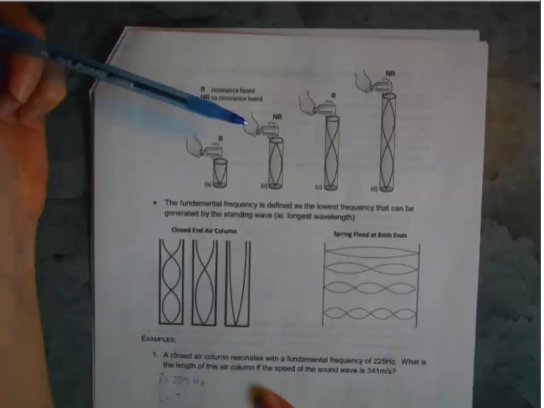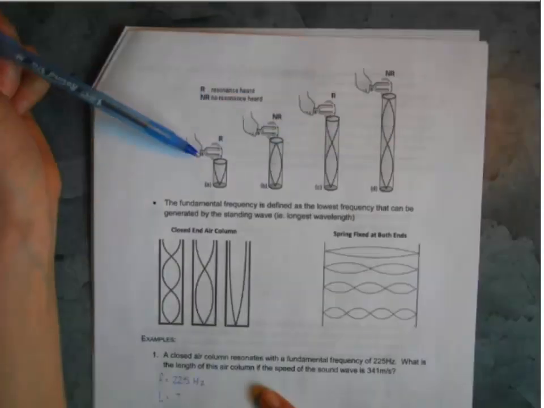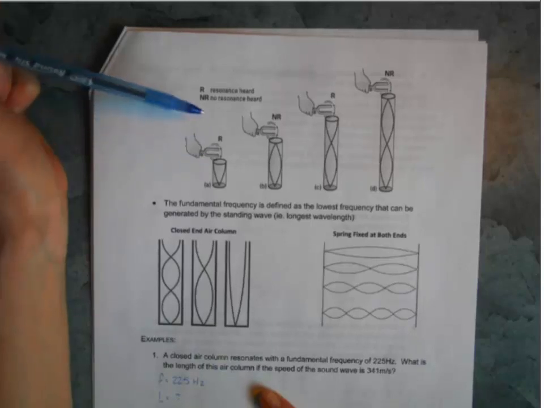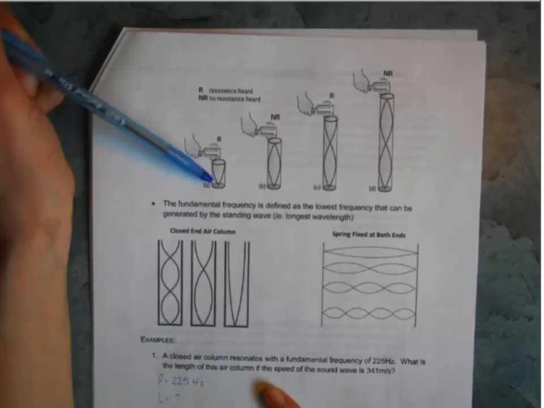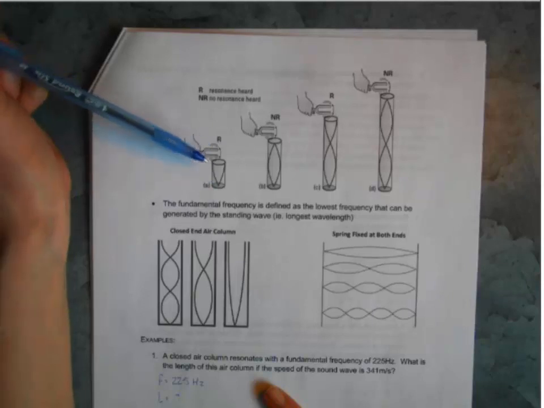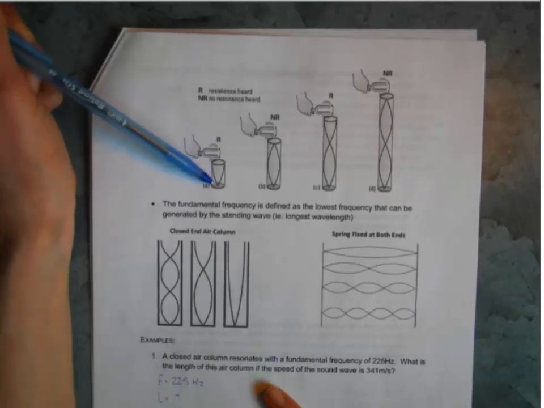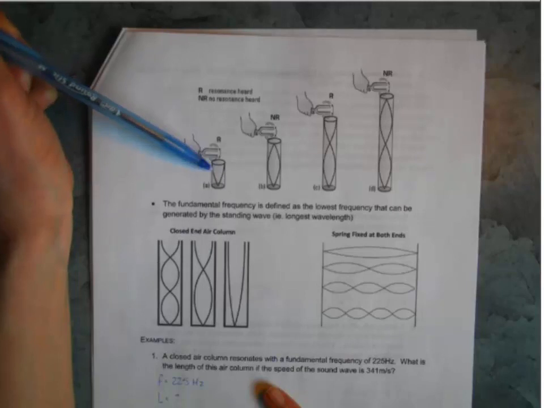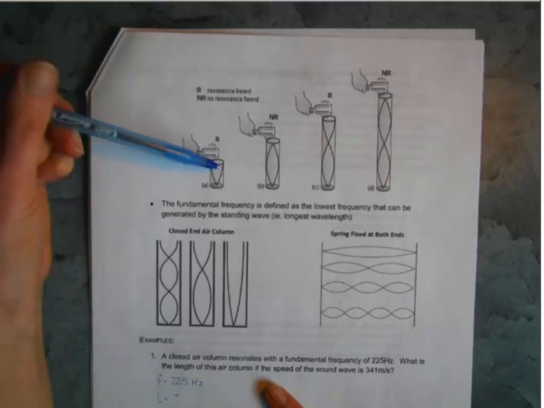Here you can see air columns of different lengths, and in this case they're using a tuning fork, but it's the same idea as blowing into it. The tuning fork produces a frequency, and in the shortest tube, that's able to produce 1/4 of a wavelength.